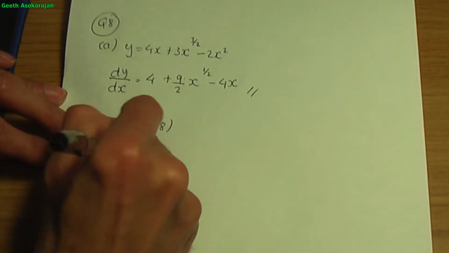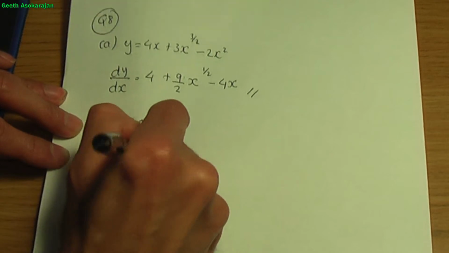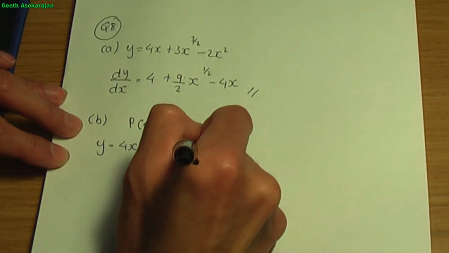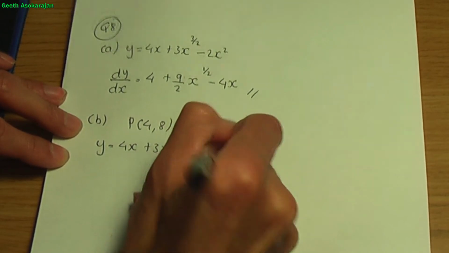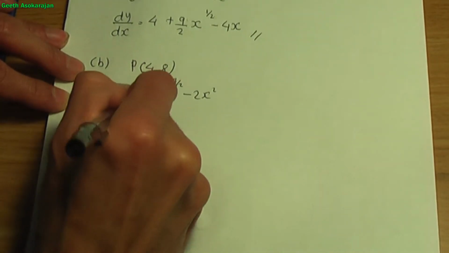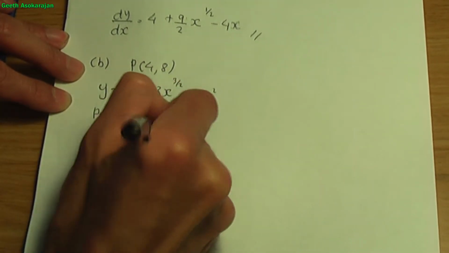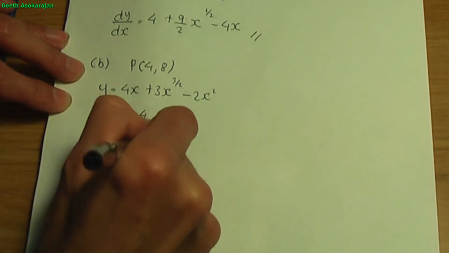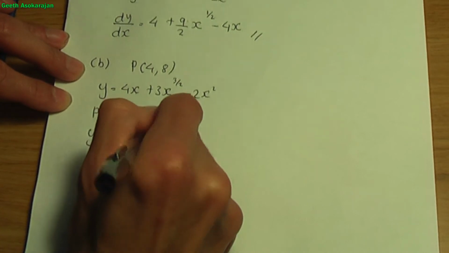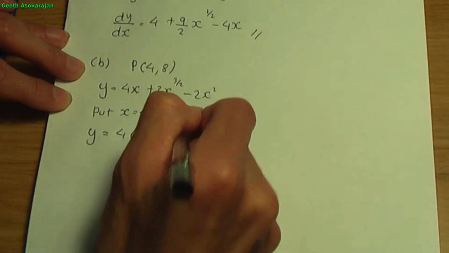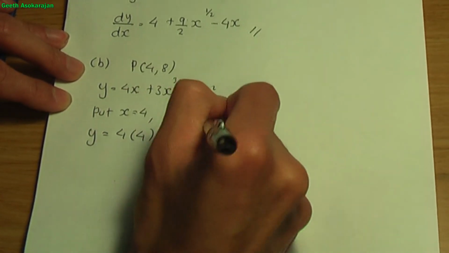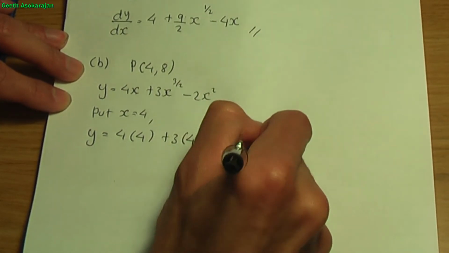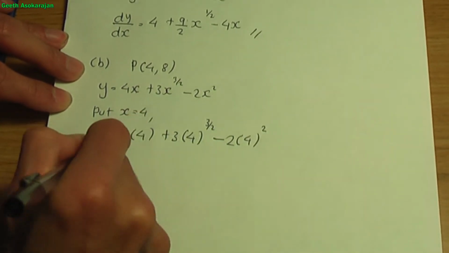So the equation given in the question is 4x plus 3x to the power 3 over 2 minus 2x squared. So let's put the x value, which is 4, into this equation, giving us y, which is 4 into x replaced by 4, plus 3 into x replaced by 4, to the power 3 over 2, minus the 2 into x replaced by 4 squared.